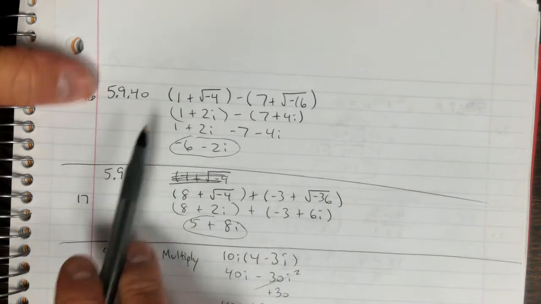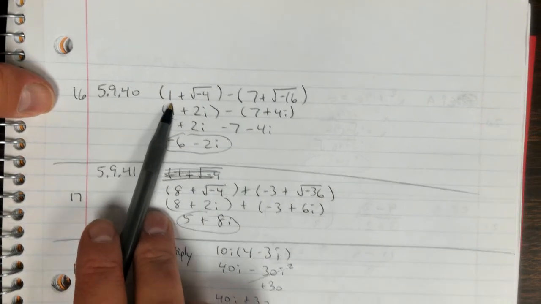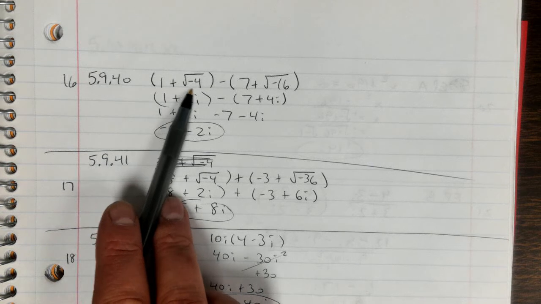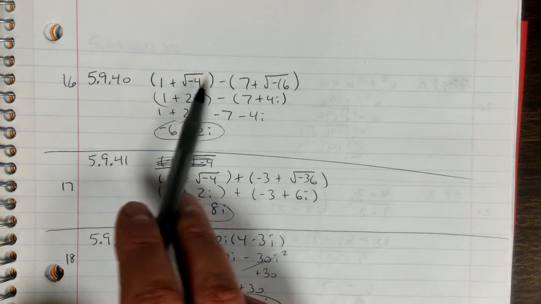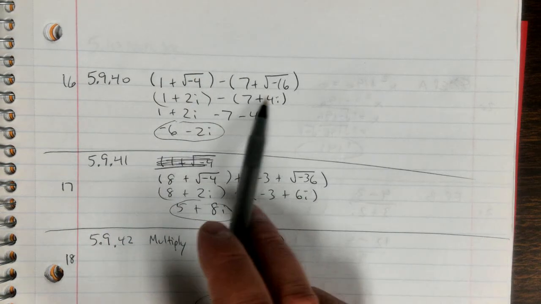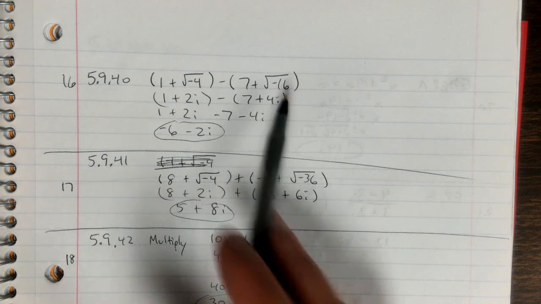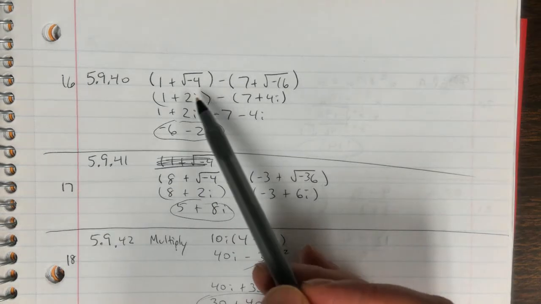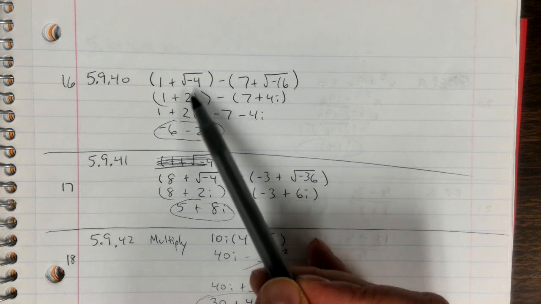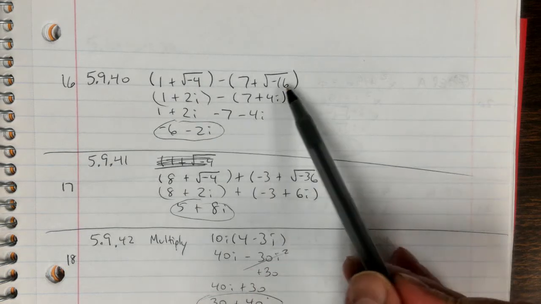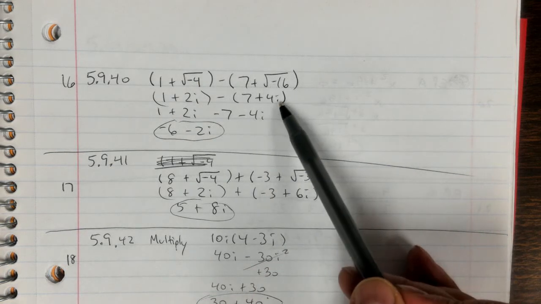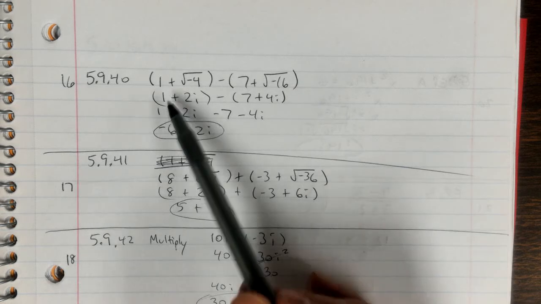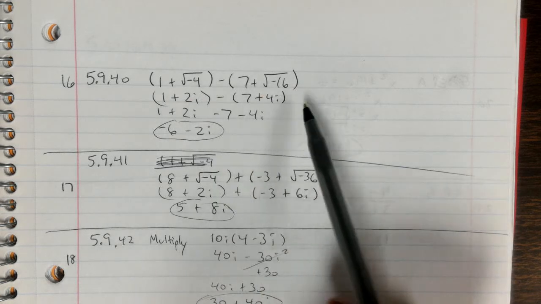Okay, on your next one you have 1 plus the square root of negative 4, all of that minus the quantity 7 plus square root of negative 16. So my first step was simplify. If you have square root of negative 4, that's really 2i. And if you have the square root of negative 16, that's really 4i. So I just did that substitution right there.